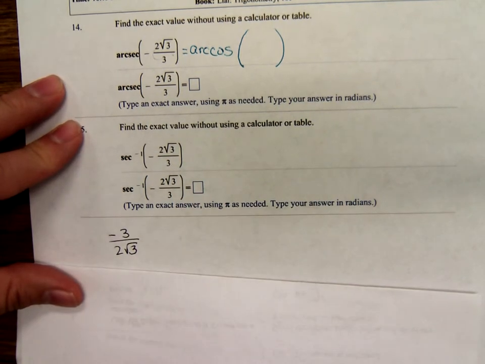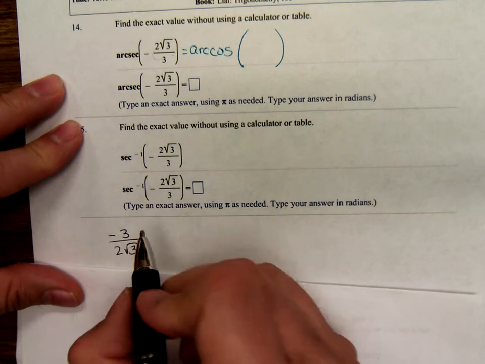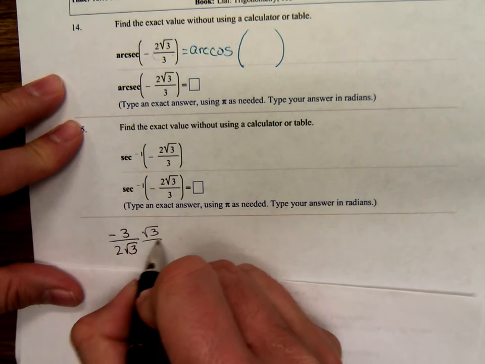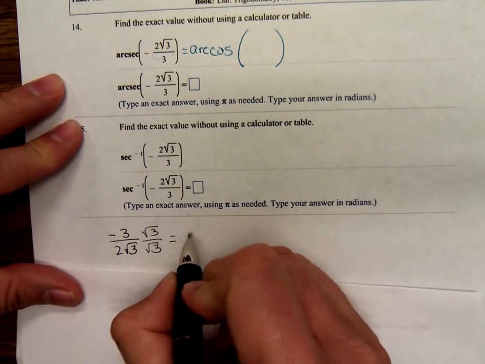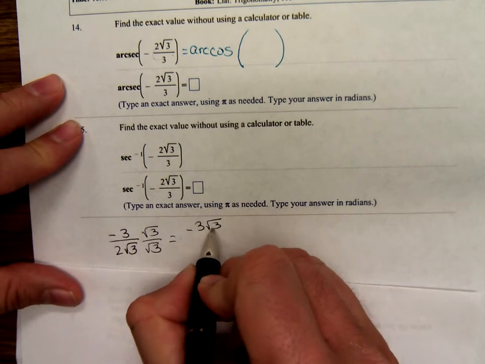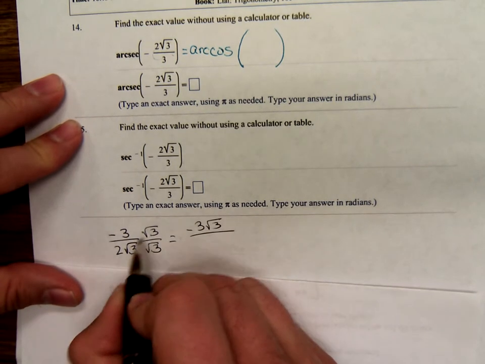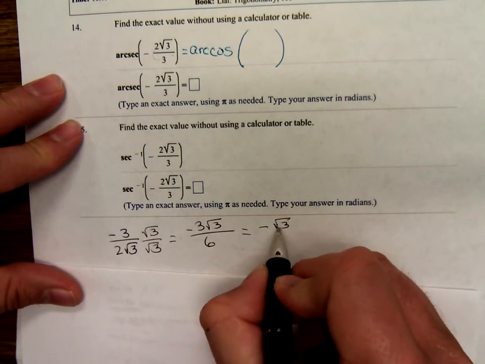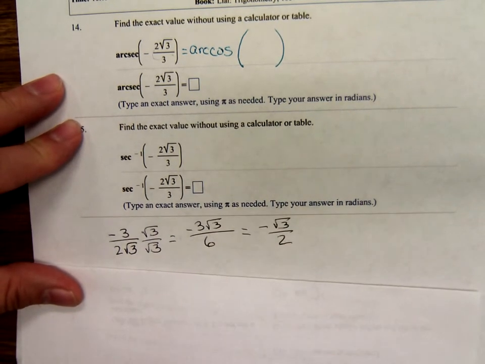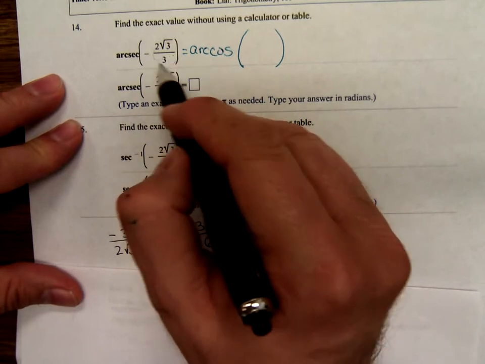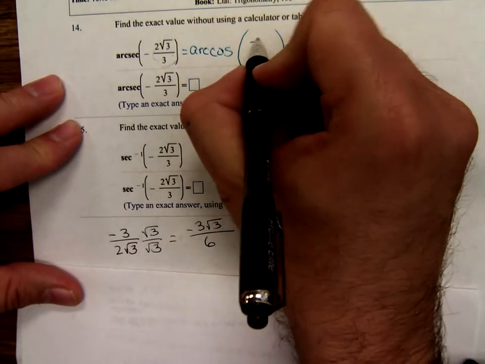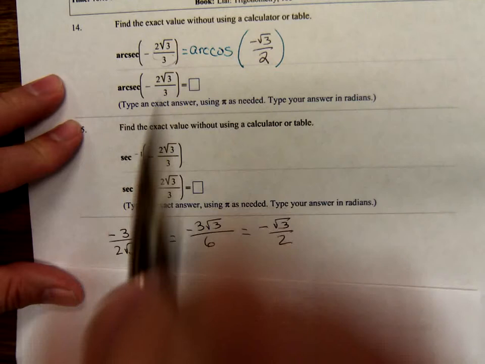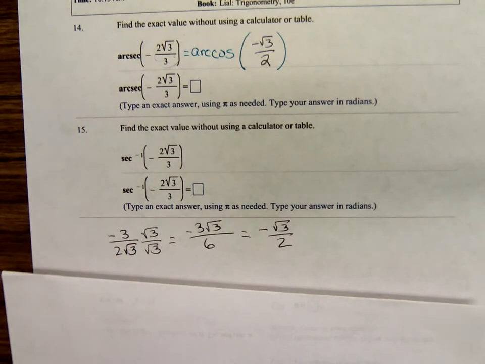And how would I rationalize that? It'd be negative 3 square root of 3 all over 6. Does that reduce to negative square root of 3 over 2? So when I flip this, I would get negative square root of 3 over 2. So that's what I'm going to look at my unit circle for.